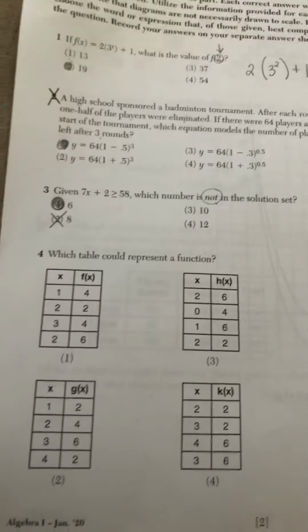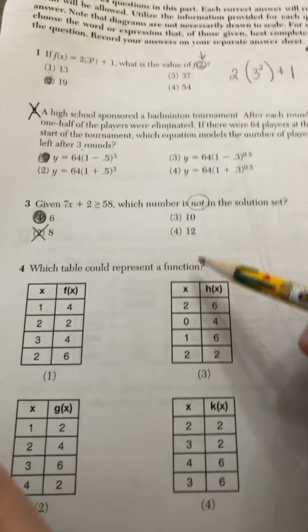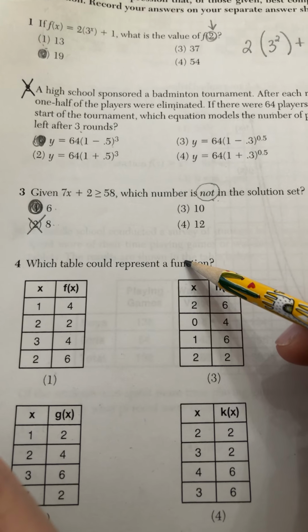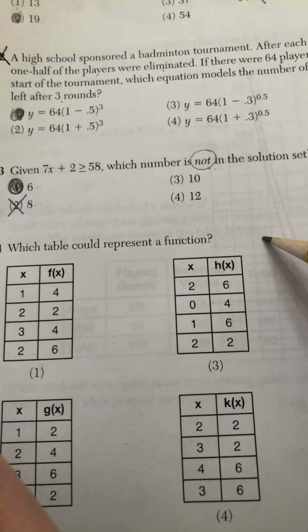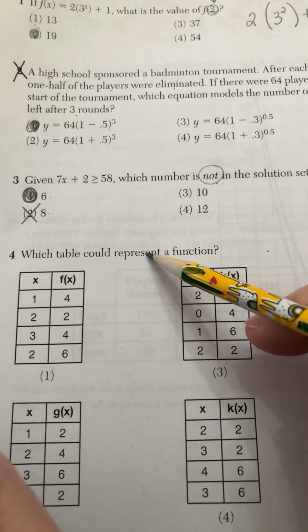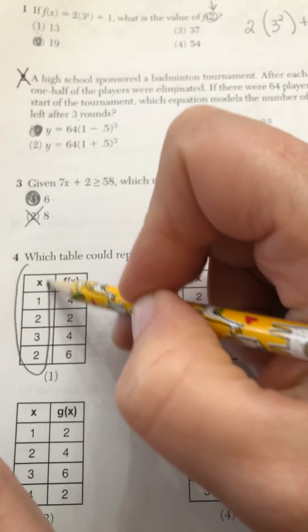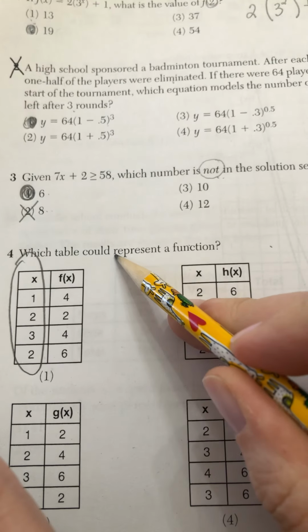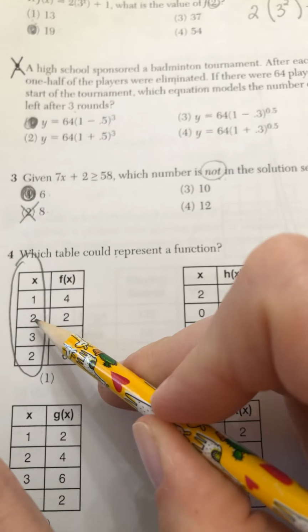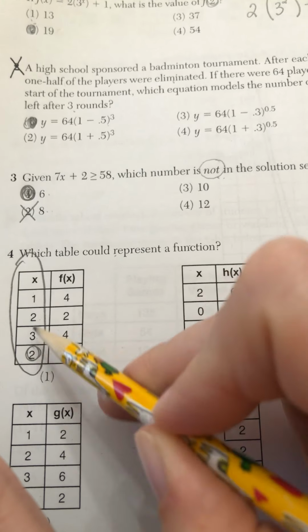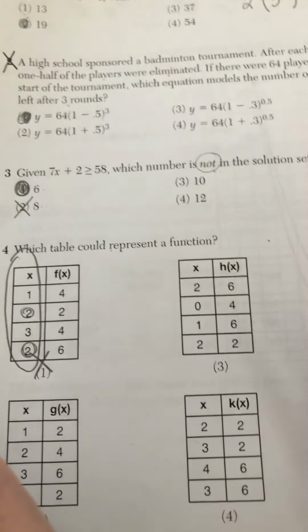All right, here we go. Number 4. Which table could represent a function? Every input has 1 output. Your trick, guys: we look at the x values only, and we want to find one that does not repeat. 1, 2, 3, uh-oh, repeater, no good. Here we go.